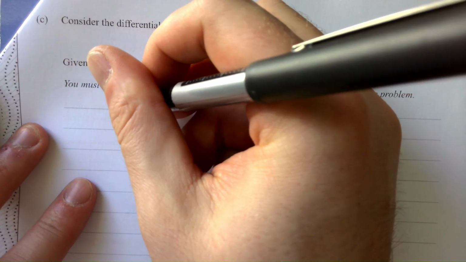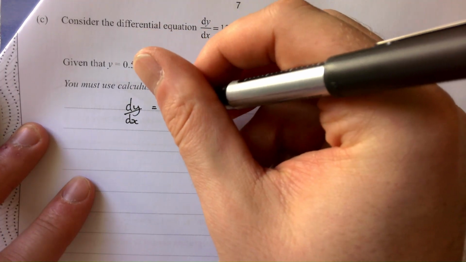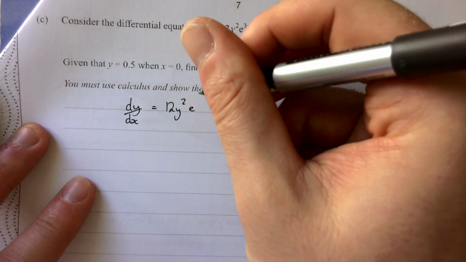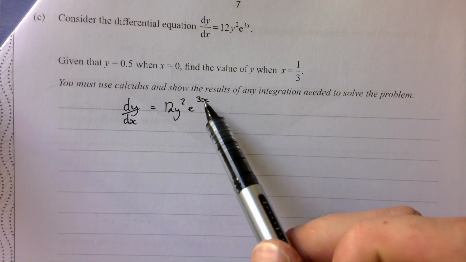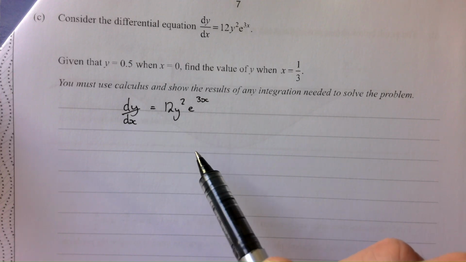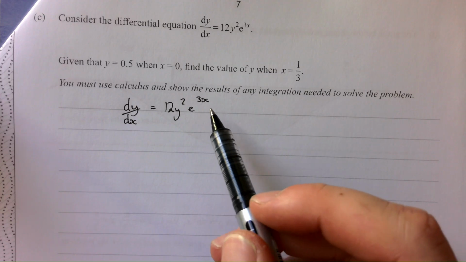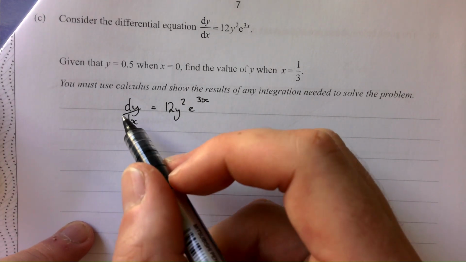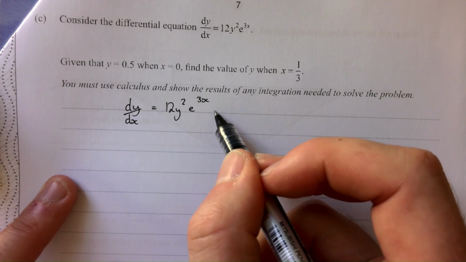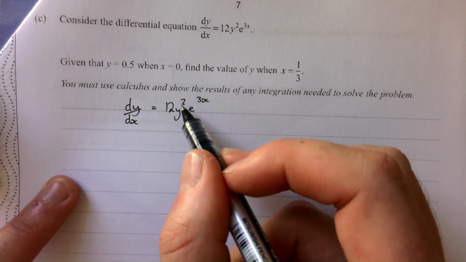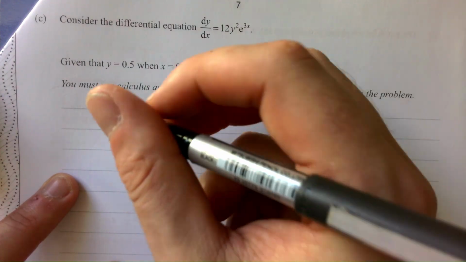So if I have dy by dx is equal to 12y squared e to the power of 3x, I would like my x's to be on one side and all my y's to be on the other. Because I've got e to the power of 3x over here, I'm going to keep my x's where they are. I'm going to multiply both sides by dx, so that the dx goes over onto this right-hand side. I'm going to divide both sides by y squared, so that my y's appear over here.